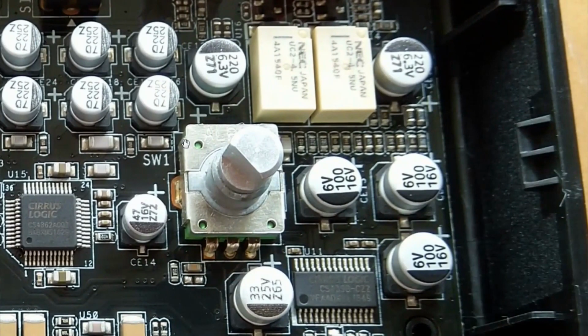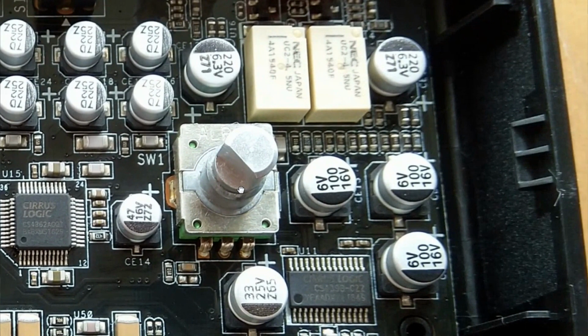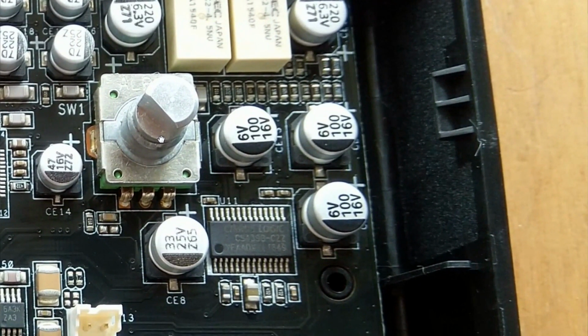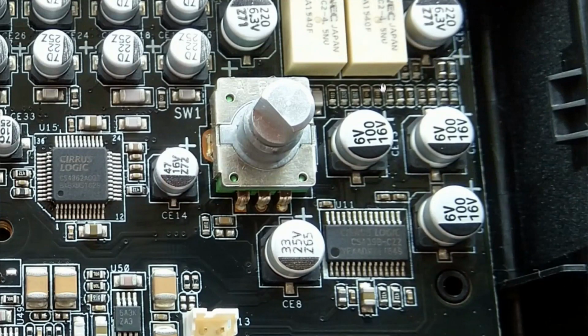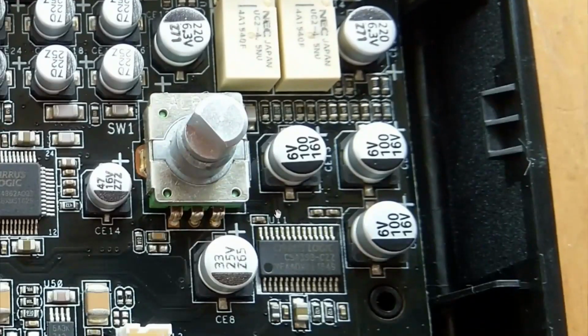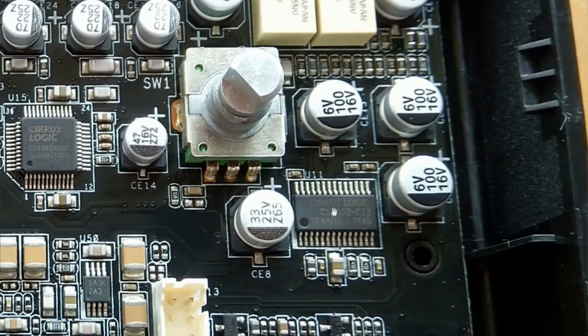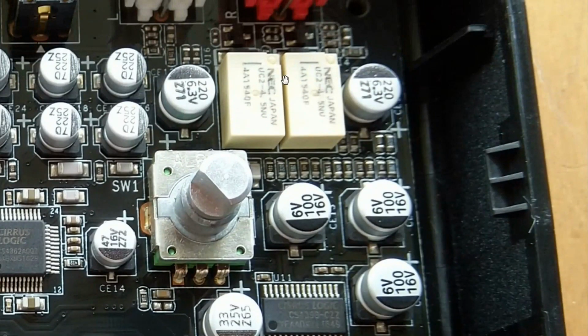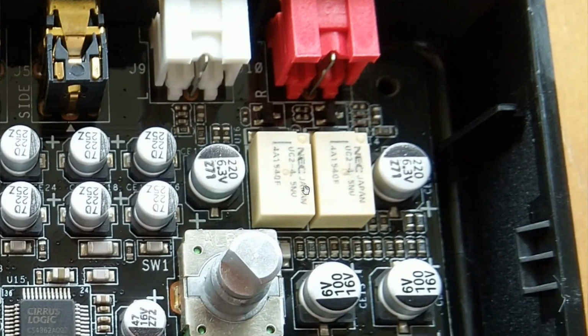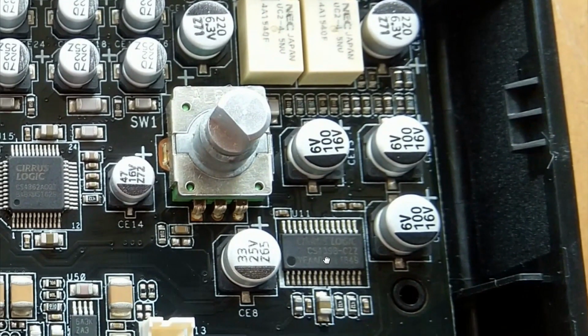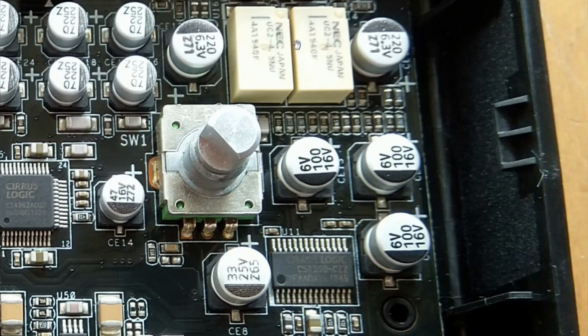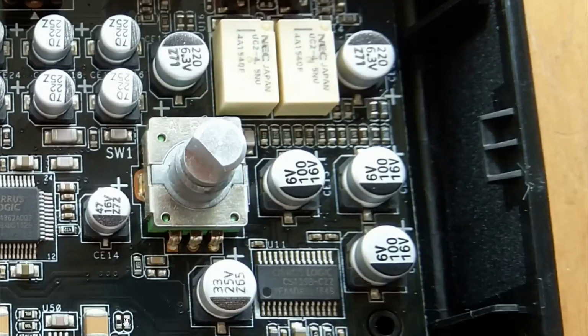Moving over further, so what we have here is a volume control, just an encoder, nothing special there. And here we have the main DA converter. It's quite a decent Cirrus Logic. Both the DA converters here are Cirrus Logic, and I believe there are some op amps on the back side. We can take a look at that. It's also got some relays to enable and disable the output, probably to avoid any spikes on the output when you switch it on.